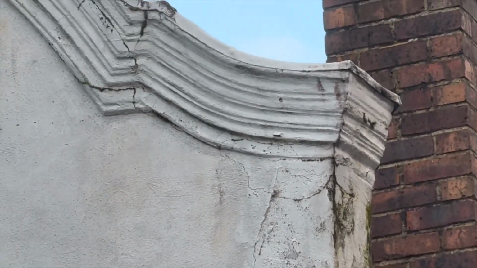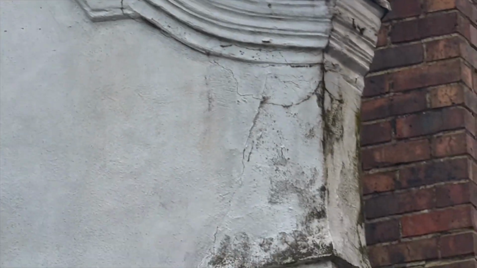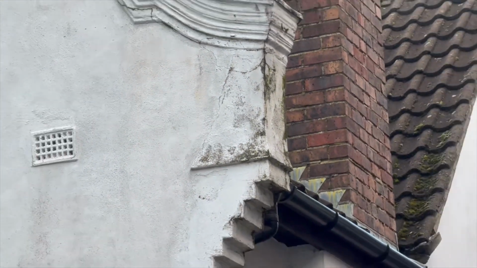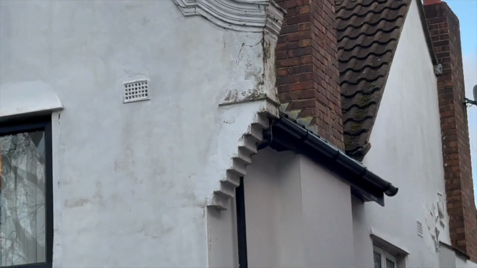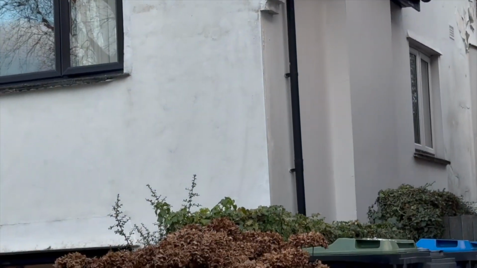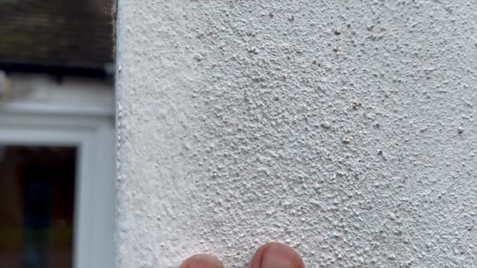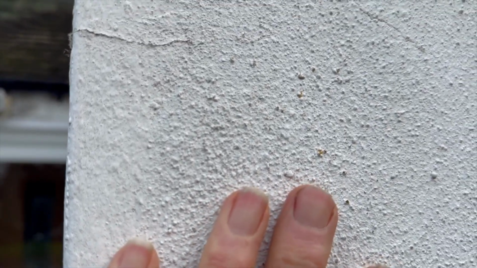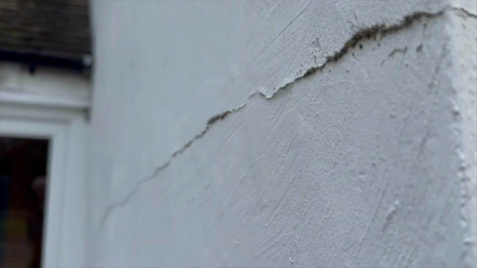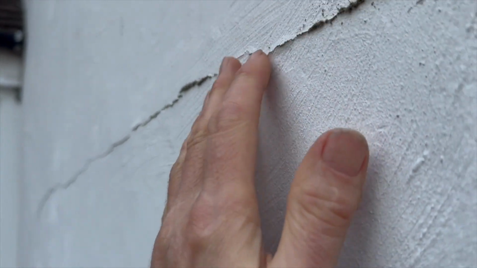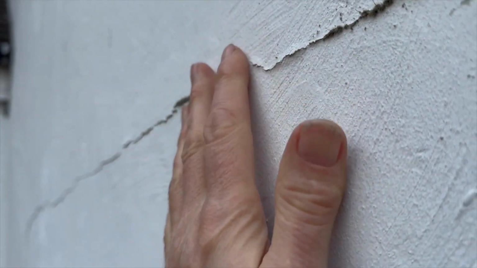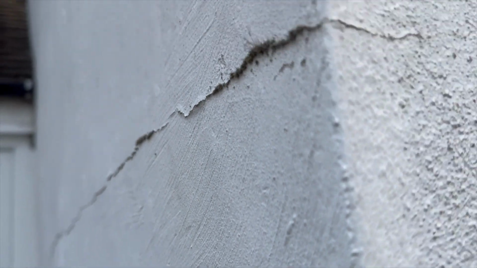Some degrading of the render, and that will cause a thermal loss, thermal bridging as it's known. So this render appears to be impermeable. It may have a coating on top. Certainly it's been repainted here, so this will have been patched up and repainted at some stage.